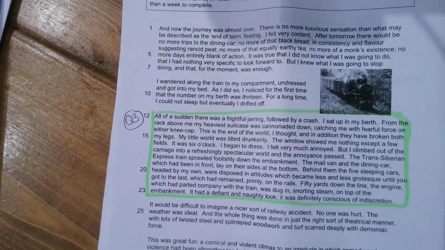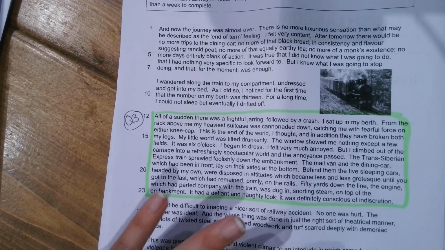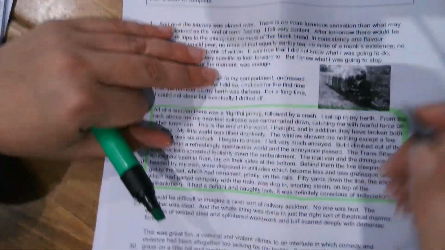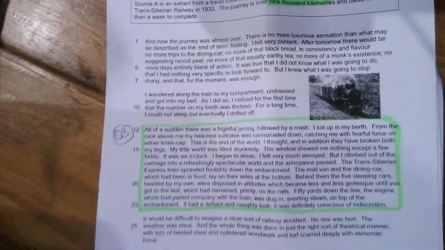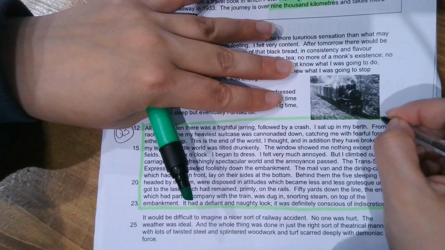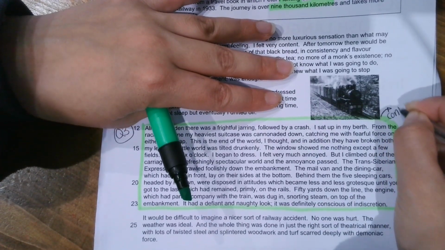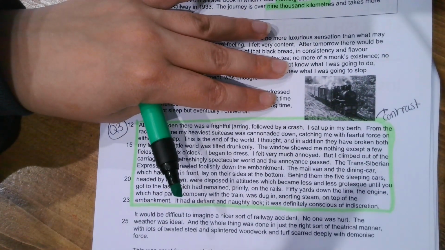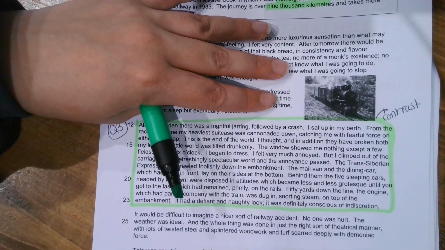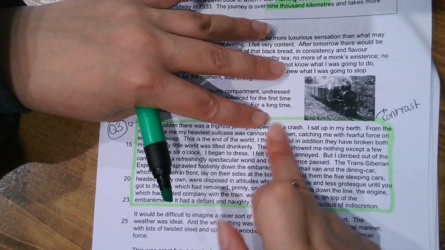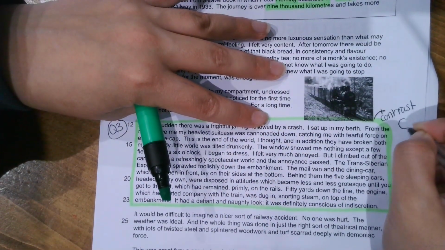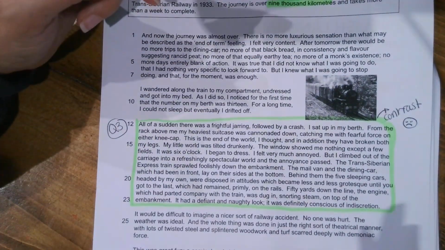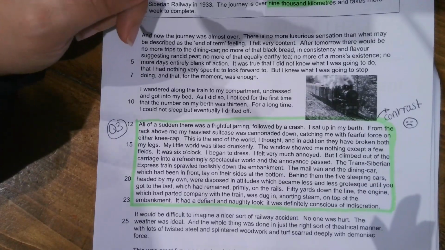Now this is a really interesting way to describe a train crash, initially because I think there is an element of a contrast here. So I'm going to write here, contrast. And I like to draw the way that I think an idea is being presented. At the beginning, it feels that the train crash is actually a bit scary, a bit frightful, a bit worrying.